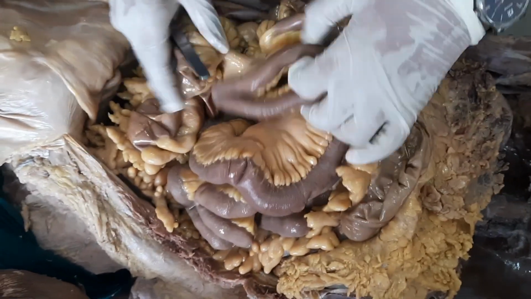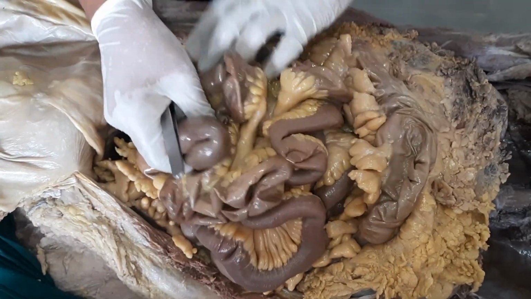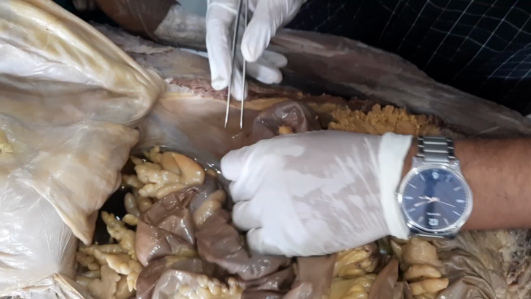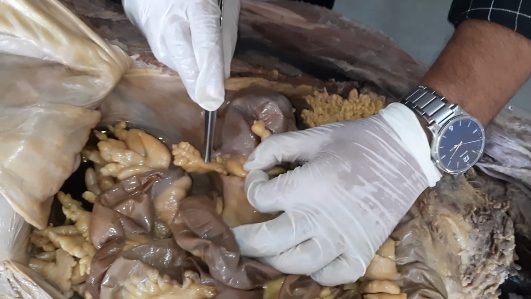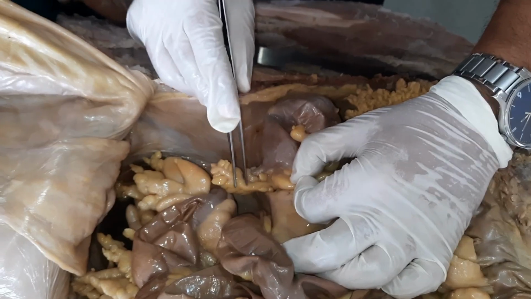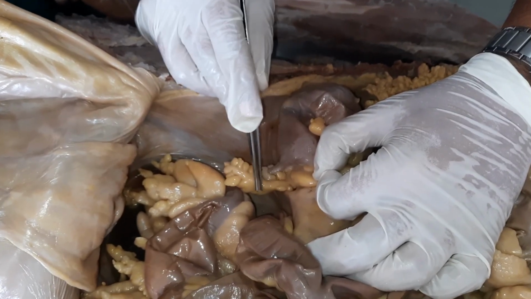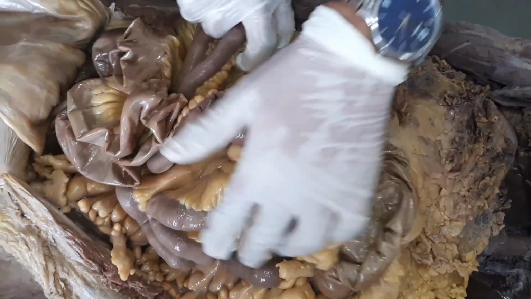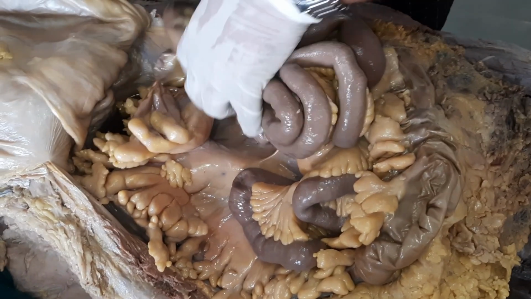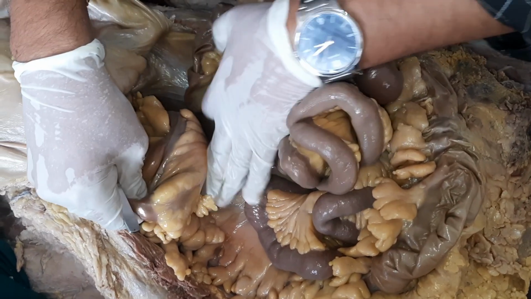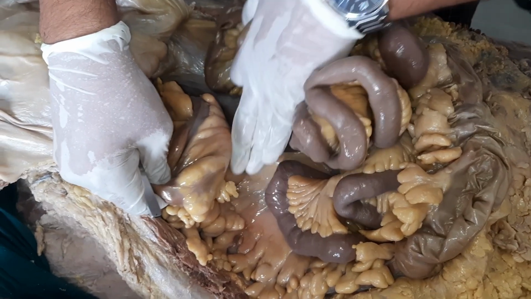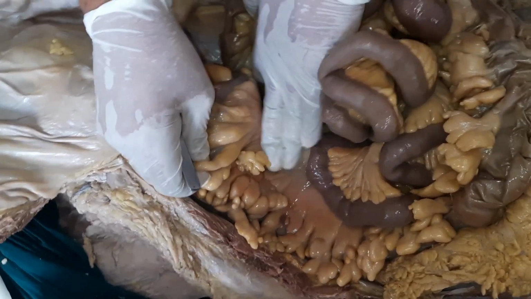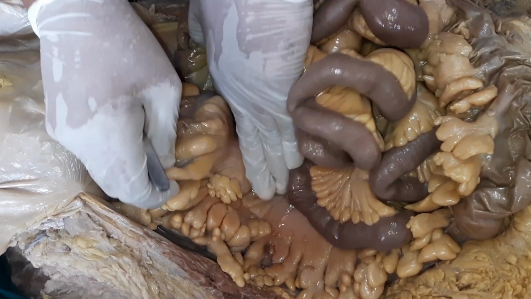Now, moving on to the next area, that is here, the cecum. Here you can see the appendix. The appendix has a peritoneal fold that is called the mesoappendix. So this part is the mesoappendix. Now we can see the sigmoid colon. The sigmoid colon also has a peritoneal fold. That peritoneal fold which is attaching the sigmoid colon to the posterior abdominal wall is called the sigmoid mesocolon.